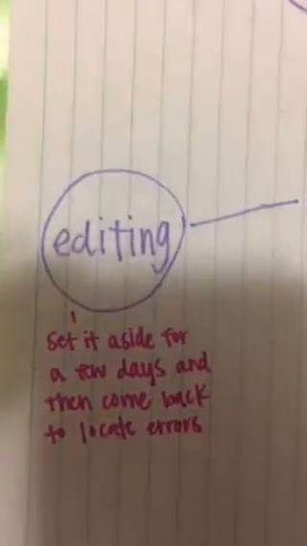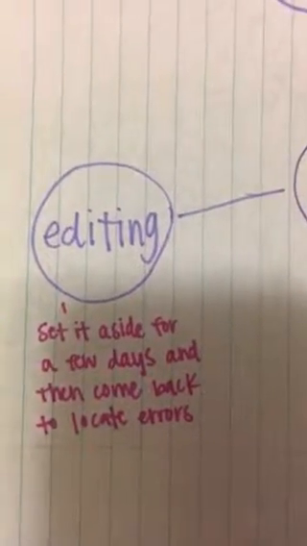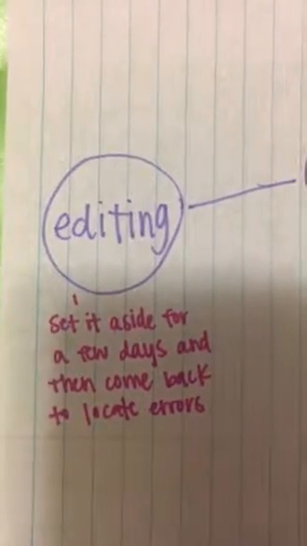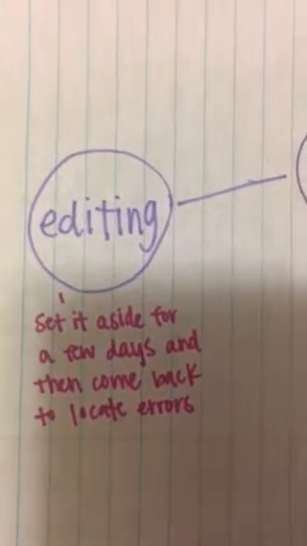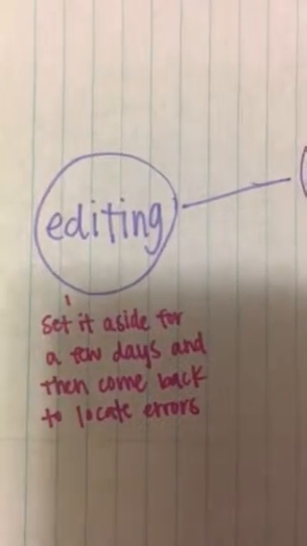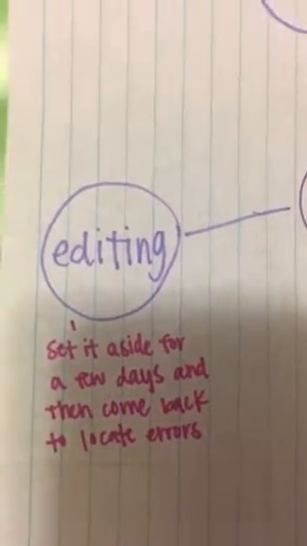Then there's editing. So the suggestion in this article was to set it aside for a few days and then come back to locate the errors. So not just to do the editing right off the bat, fresh after writing, but to wait a few days and let it sit so that it's easier to notice what's wrong.